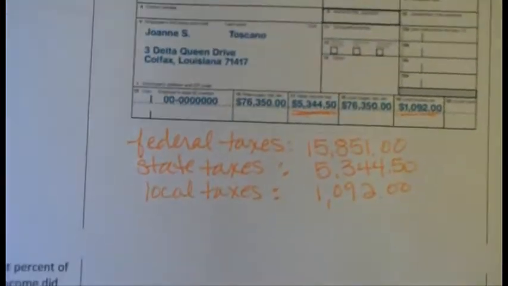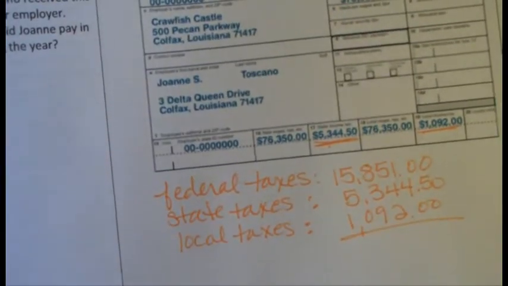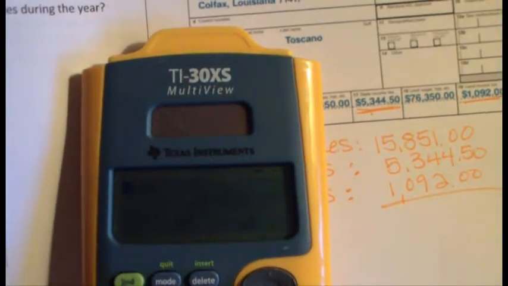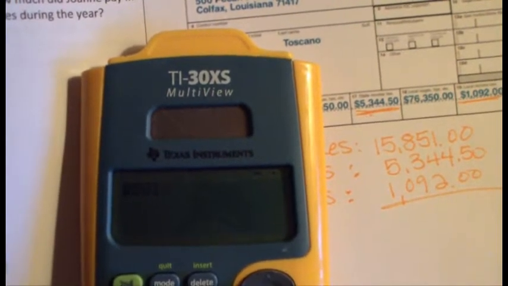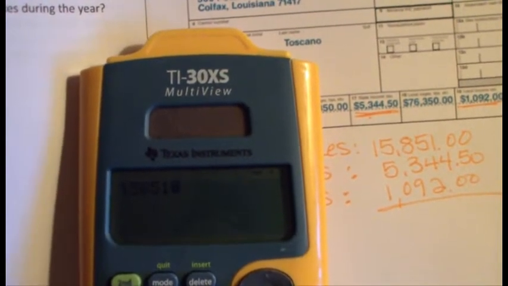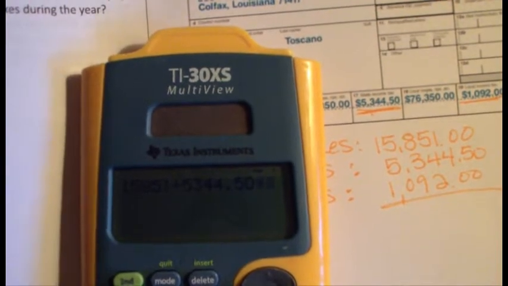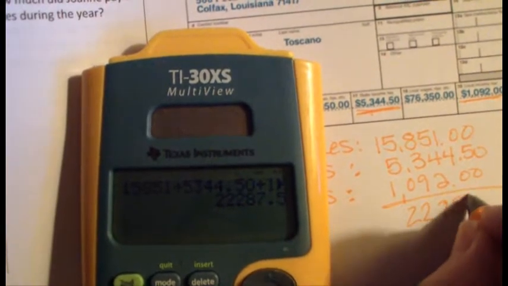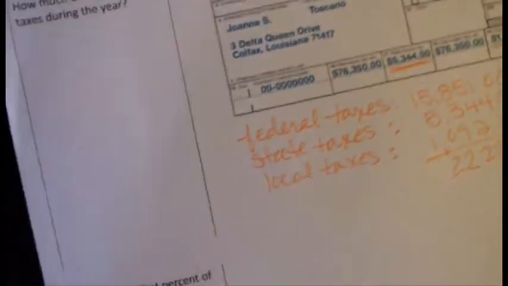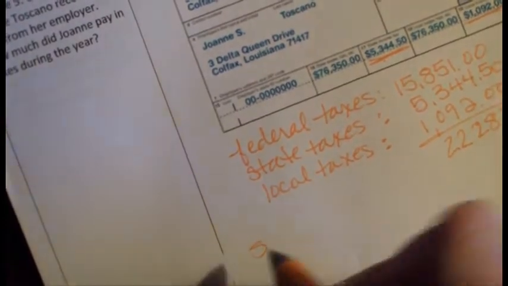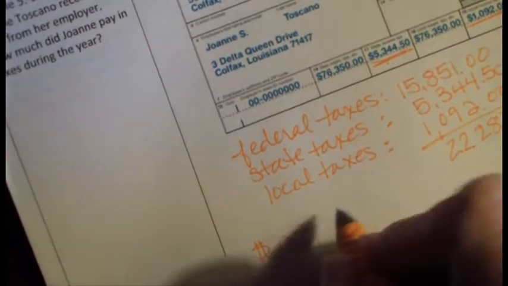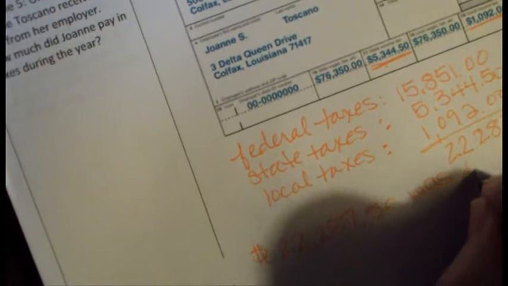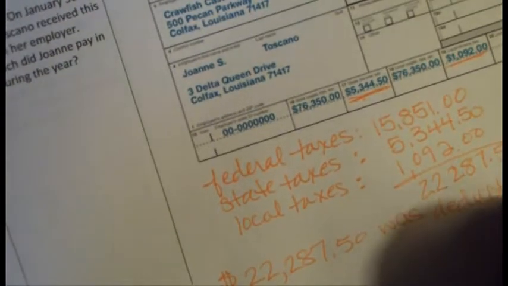So we add those all together, and that is going to give us the total amount taken out for taxes. So let's see, 15,851 plus 5,344.50 plus 1,092. We got $22,287.50. So $22,287.50 was deducted for taxes.